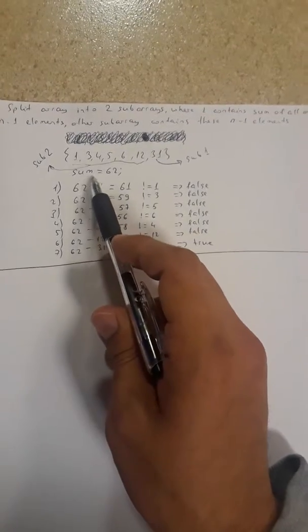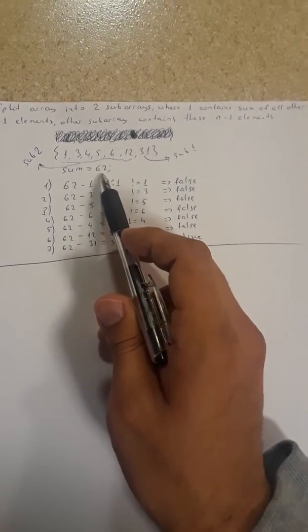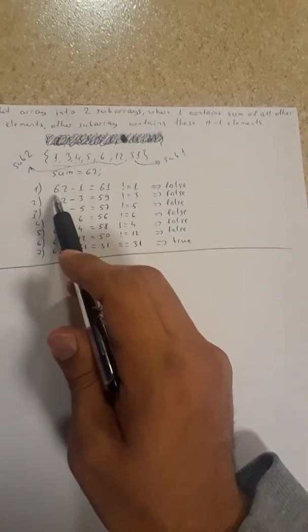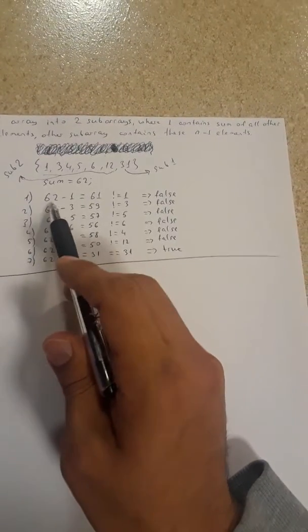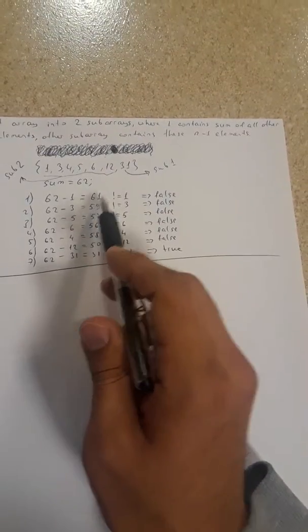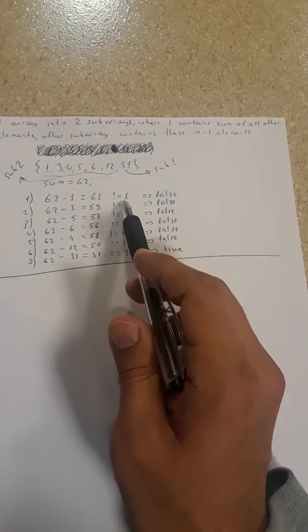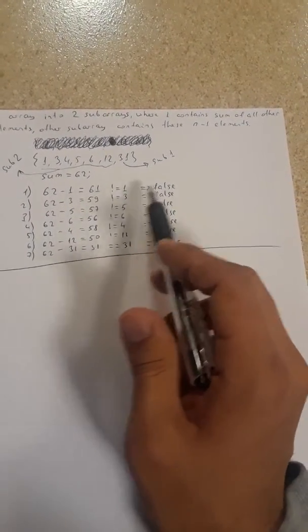We have a sum of 62, the sum of all elements in this array, and at the first step we'll subtract each element from 62. 62 minus 1 makes 61. Is it equal to the element itself, 1? No, it's false.